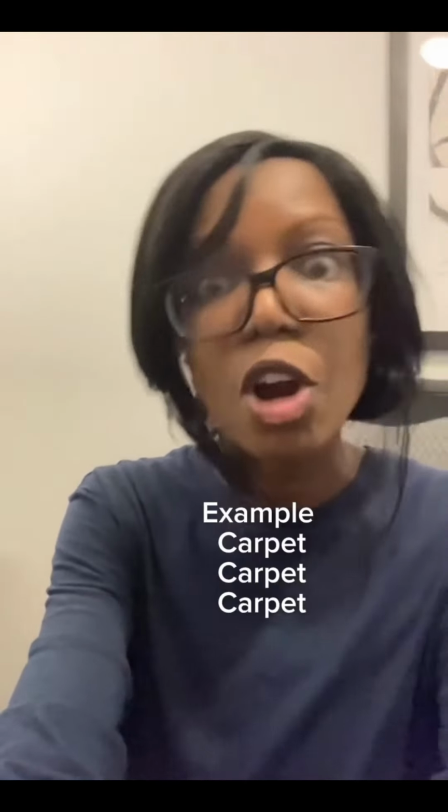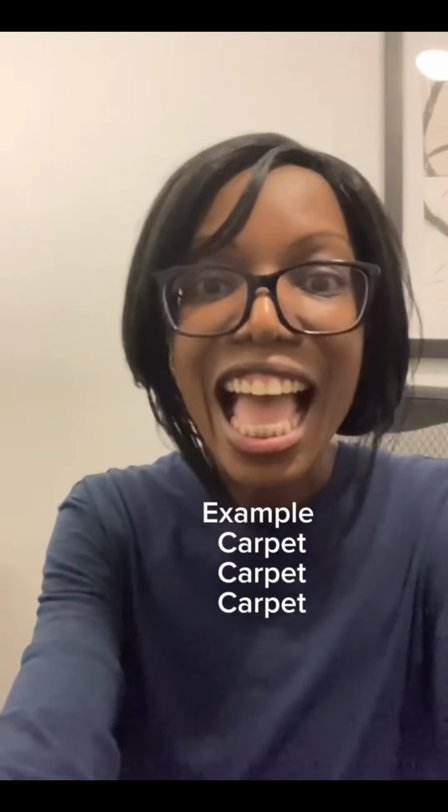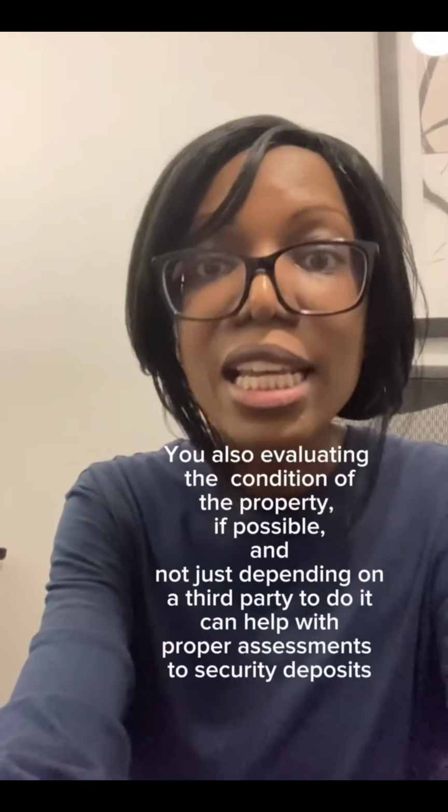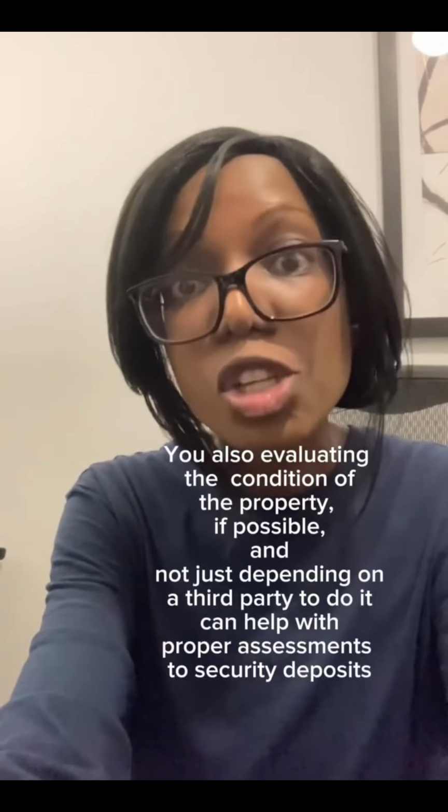But when replacements are more profitable than cleanings, for example with carpet, then some companies prefer that you just replace it if it means more profit for them. So take the time to evaluate and document the condition of your home yourself, if possible. For example, before new renters move in and when renters are moving out, to try to prevent certain disputes from happening later, especially when it impacts security deposits.